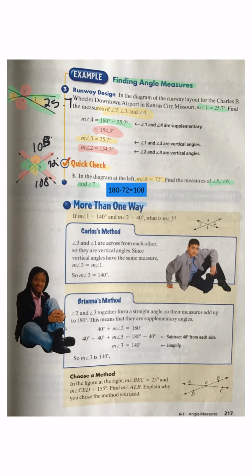Looking at Carlos's method and Brianna's method. They are given the information that the measurement of angle 1 equals 140 degrees and the measurement of angle 2 equals 40 degrees. Carlos says that angle 3 and angle 1 are across from each other, so they are vertical angles. Since vertical angles have the same measurement, angle 3 equals angle 1. Therefore, angle 3 equals 140 degrees.